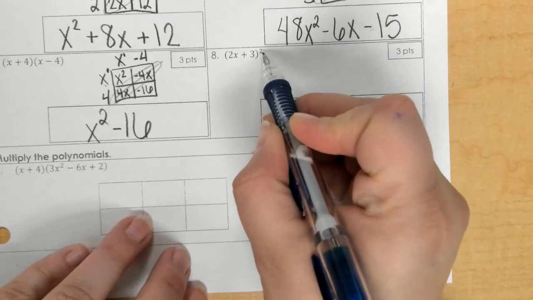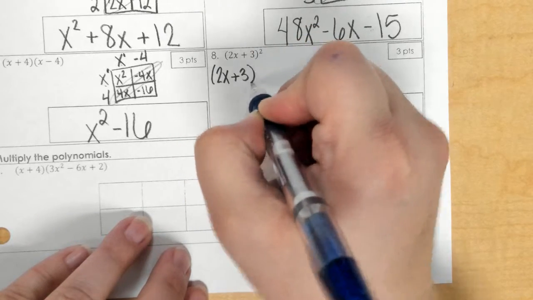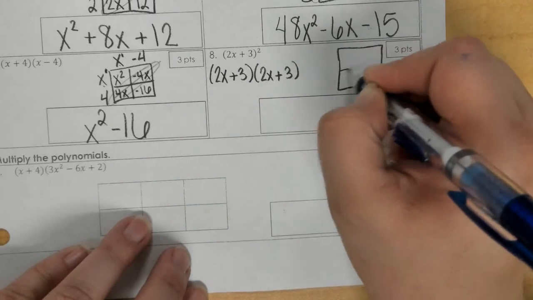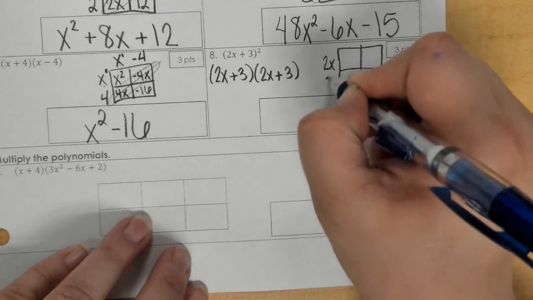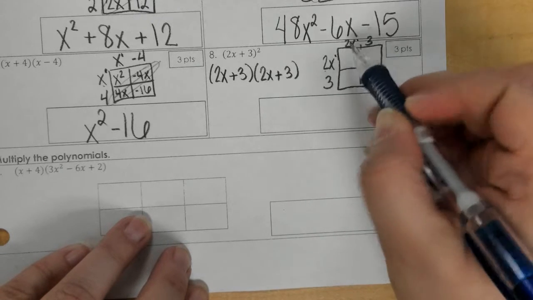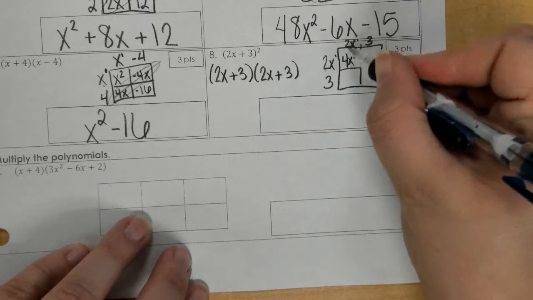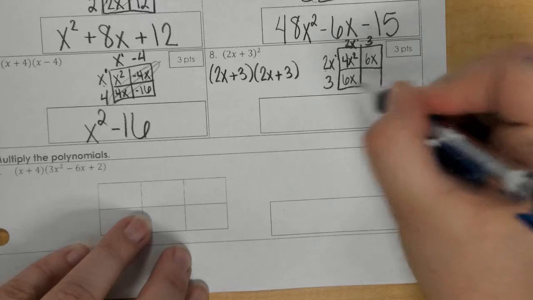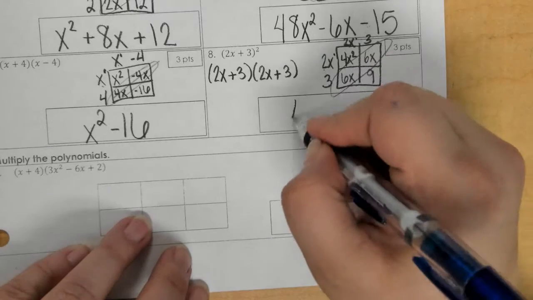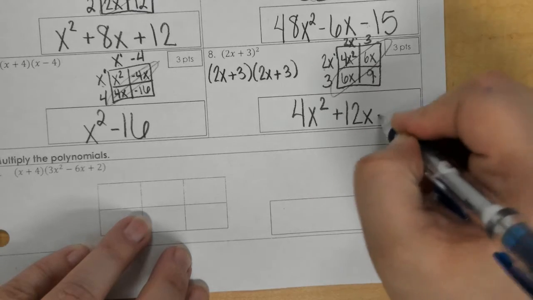Okay, and number 8, that little 2 means to write this twice. And so, if we fill this out, 2x and 3, 2x and 3, we have 4x squared. 2x times 3 is 6x. 2x times 3 is 6x. And 3 times 3 is 9. So again, that combines. So I have 4x squared, 12x, and 9.